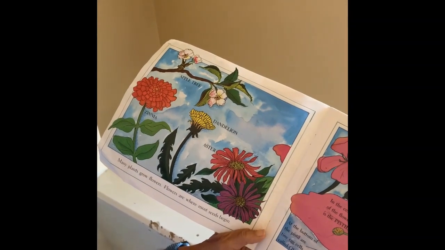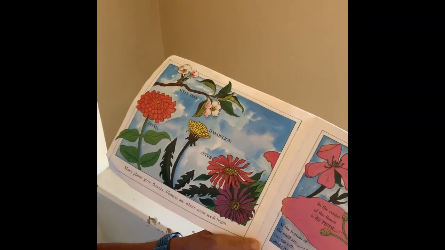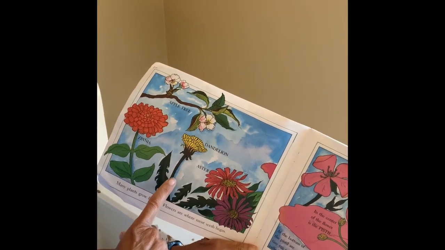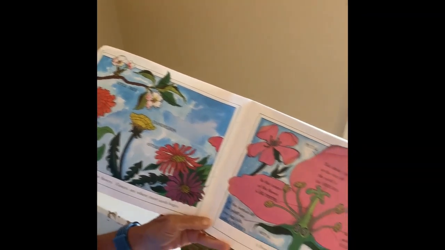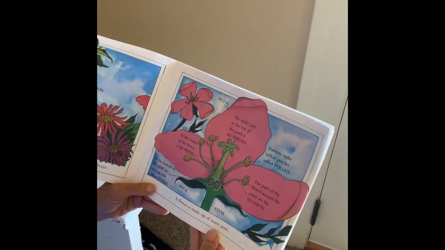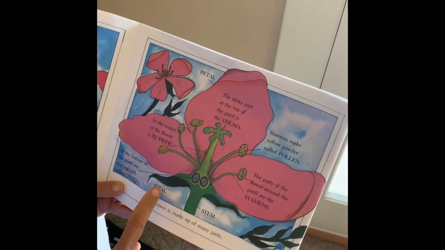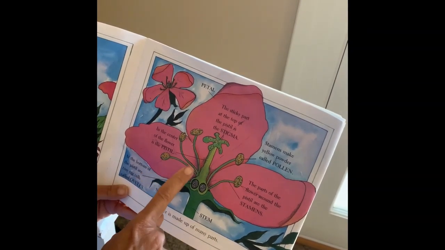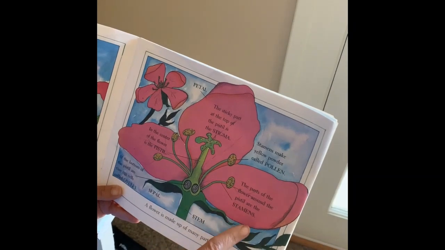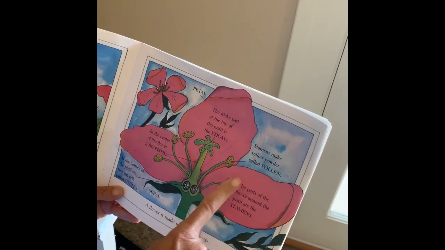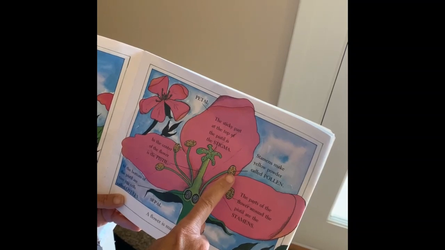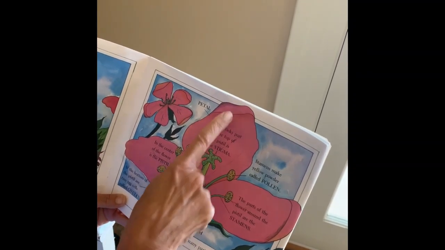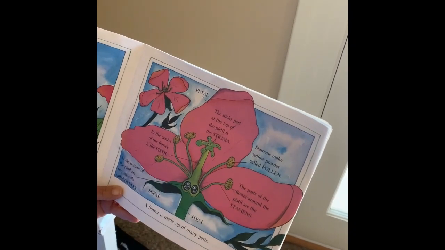Many plants grow flowers. Flowers are where most seeds begin. So we have an apple tree, zinnias, dandelion, aster. A flower is made up of many parts. So we have a sepal, a stem, and the center of the flower is the pistil, and the parts of the flower are called stamens, and stamens make powder called pollen, and then the sticky part is the stigma, and then this is a flower petal.